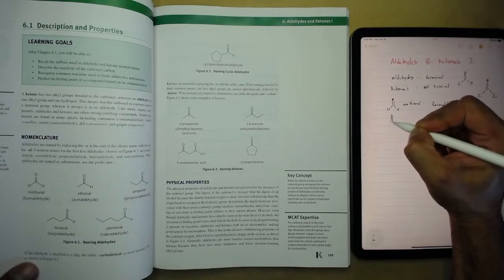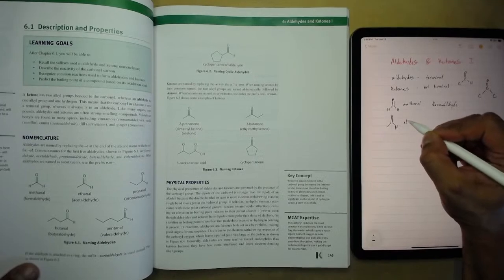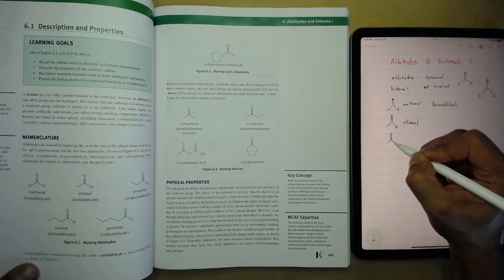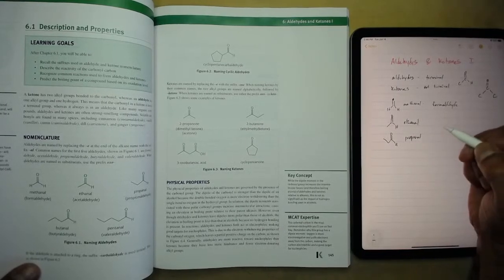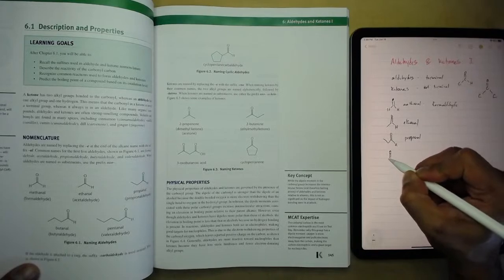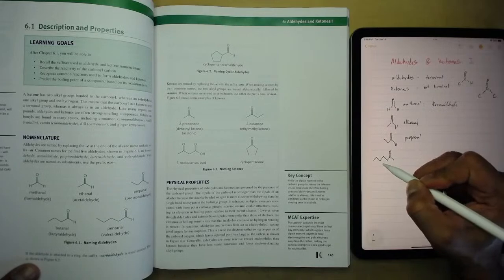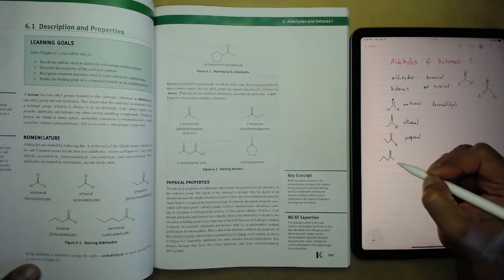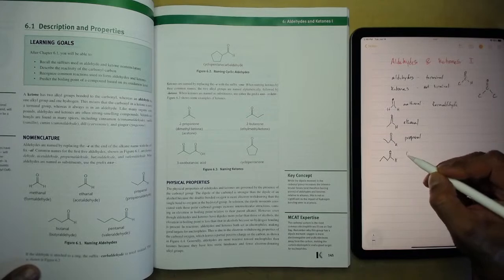You got ethanal, propanal, one, two, three, there's too many, 1, 2, 3, 4, 5 hydrogen. Butanal.